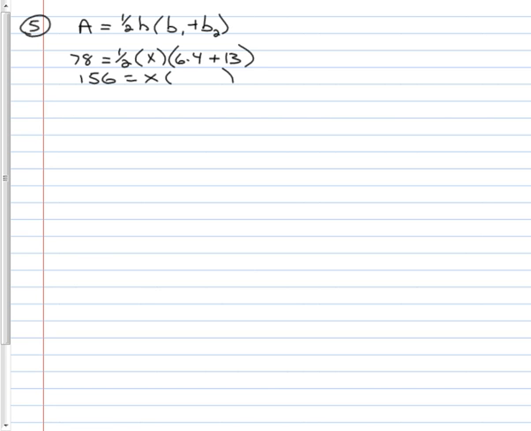You don't need calculators. 19.4. So all we have to do now is divide by our 19.4. 8.04 centimeters.